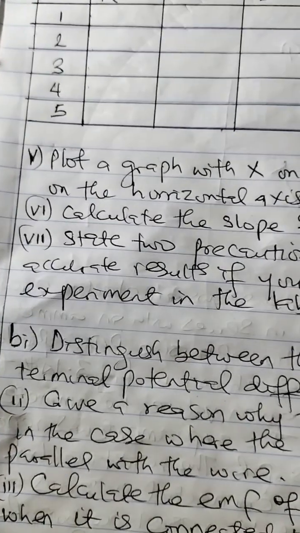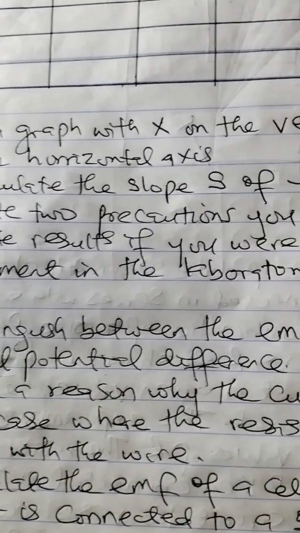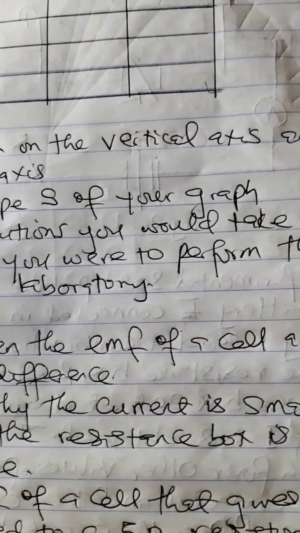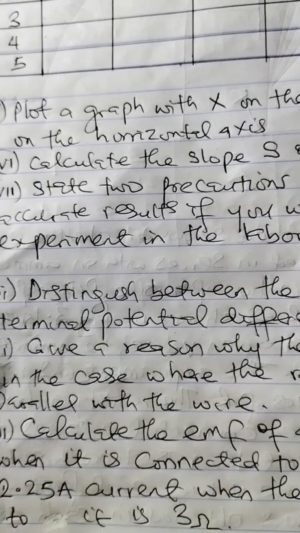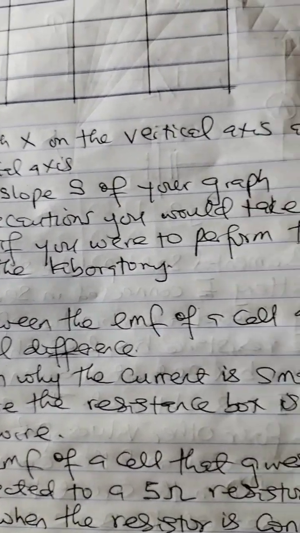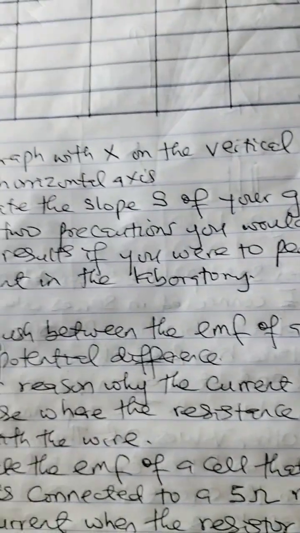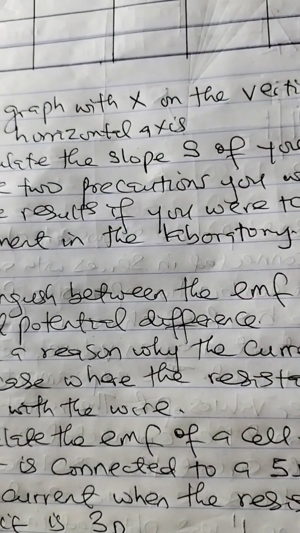Then question 3BI says, distinguish between the EMF of a cell and its terminal potential difference. So let's go to the solution.